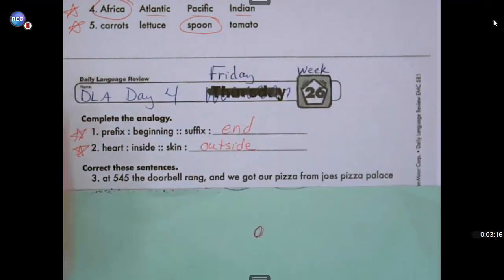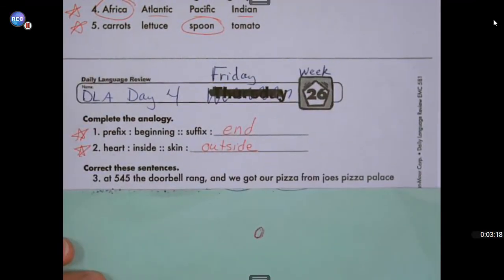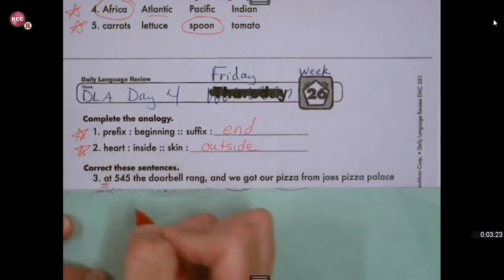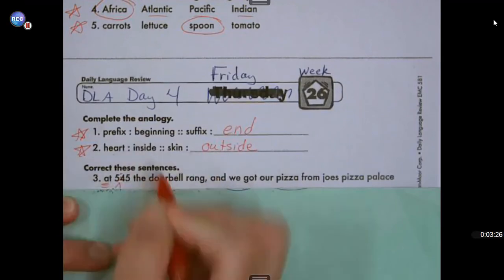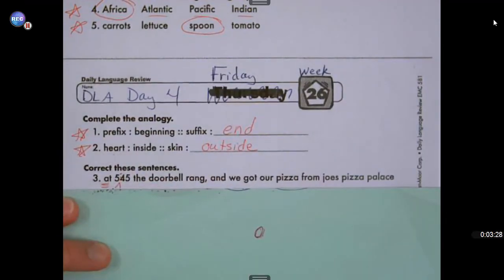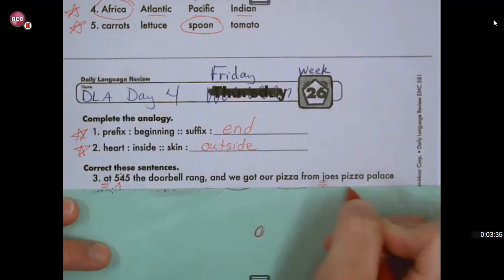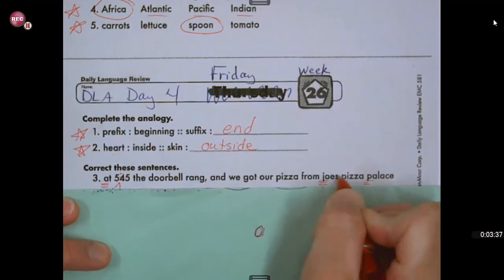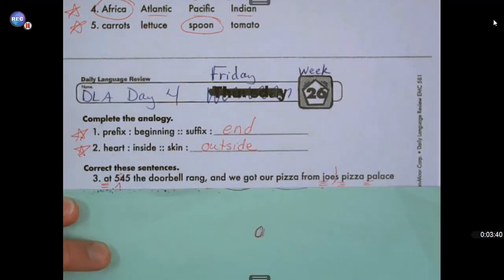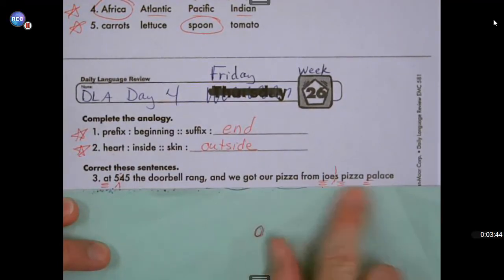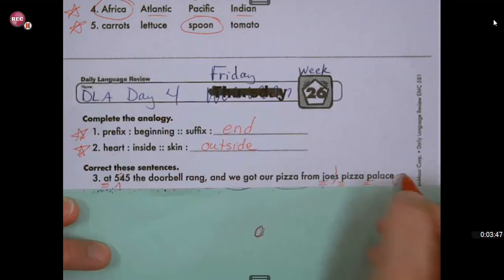Okay, number 3. At 5:45, the doorbell rang, and we got our pizza from Joe's Pizza Palace. We're going to put a capital. Here, we need to put a colon between the hour and the minutes. And then this has to have a capital letter for Joe's Pizza Palace. And also Joe's needs an apostrophe because the Pizza Palace belongs to Joe. And then the name of the store is capitalized because it's a proper noun. And then we're going to end with a period.